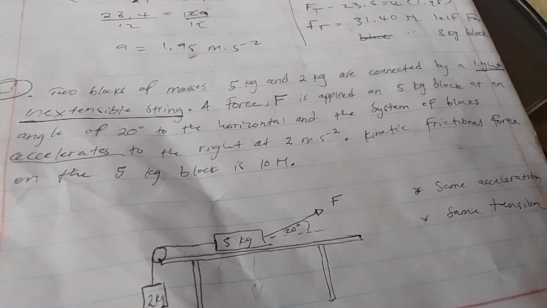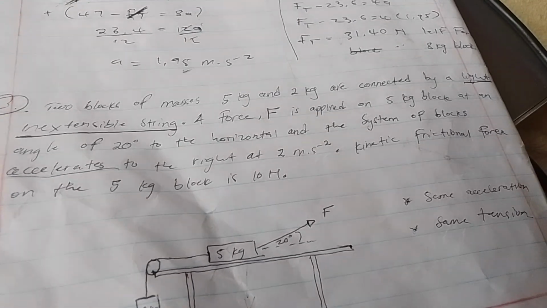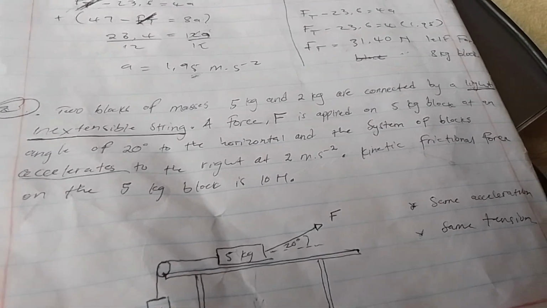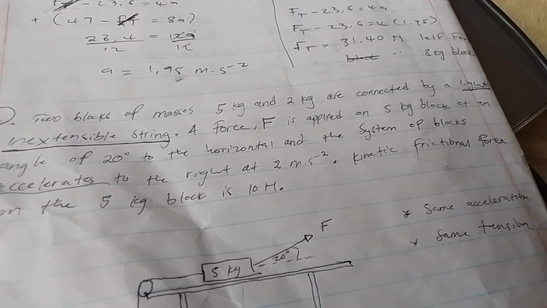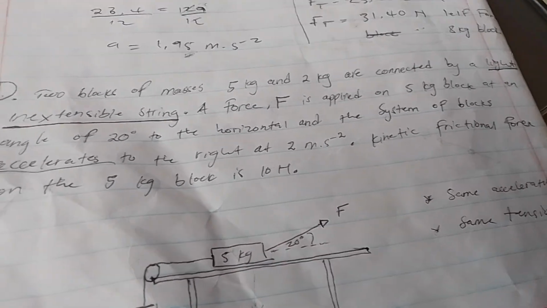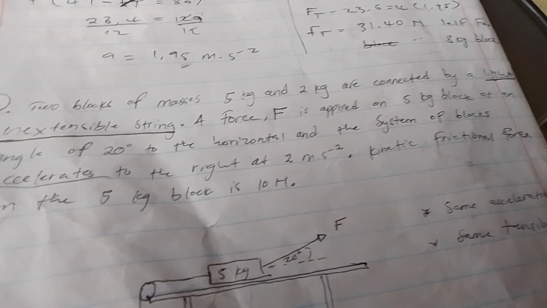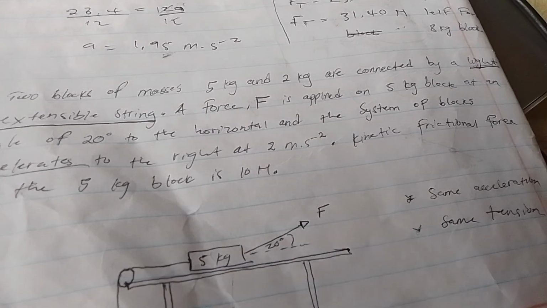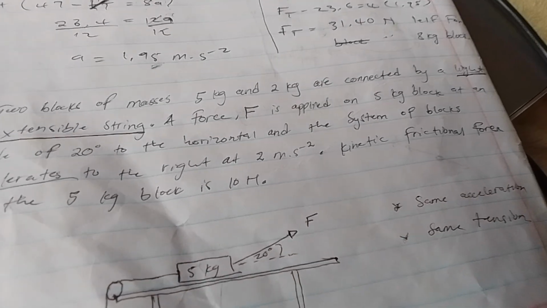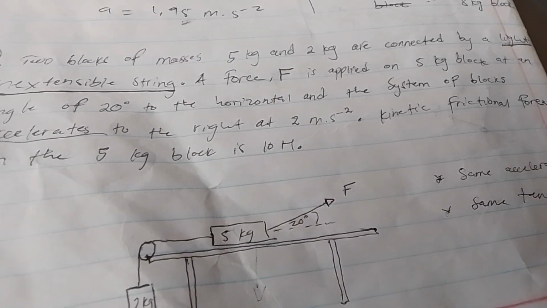Now the questions come with statements where they say light inextensible string, frictionless, pulling, constant velocity. When it's constant velocity, it means that the acceleration will be zero. Inextensible string means the acceleration is the same for all the combined blocks, and the tension is also the same. The only difference will be the direction.